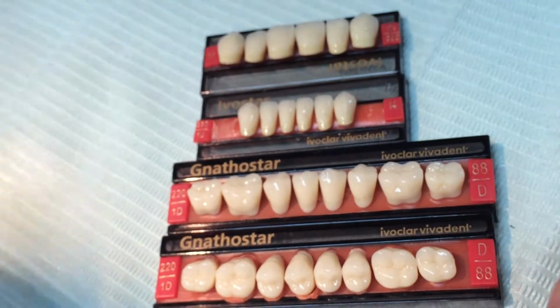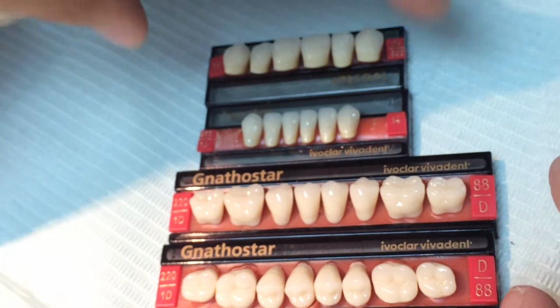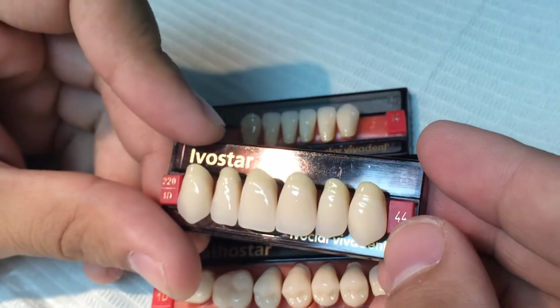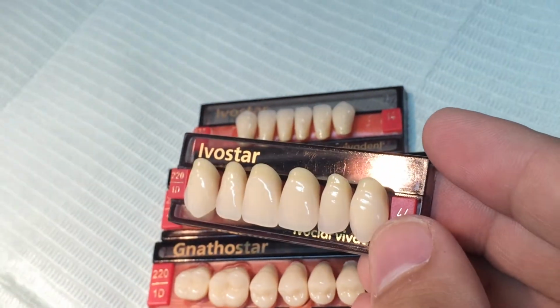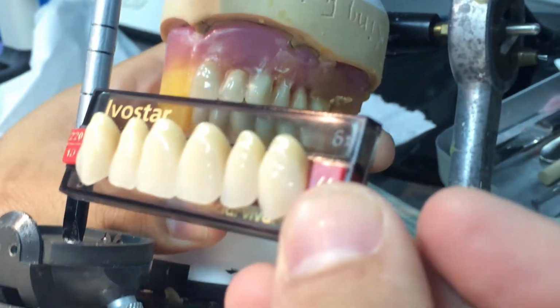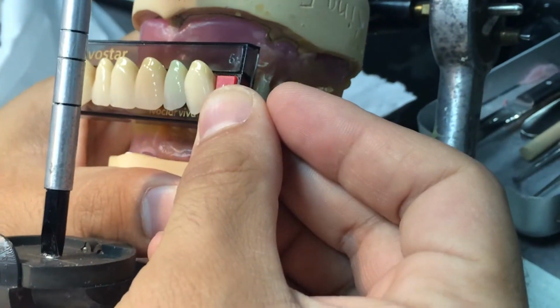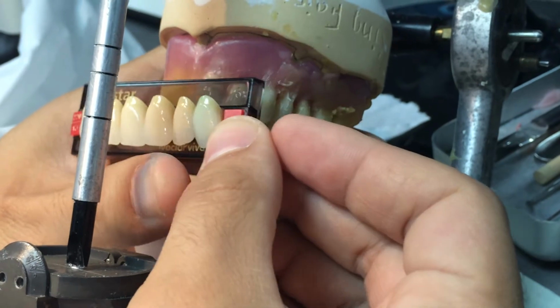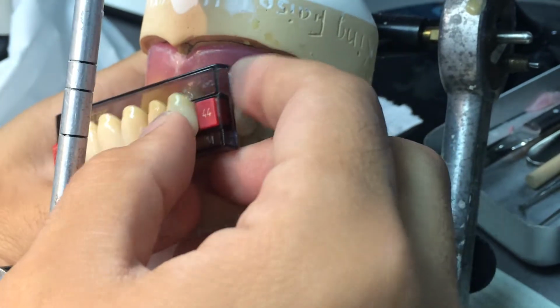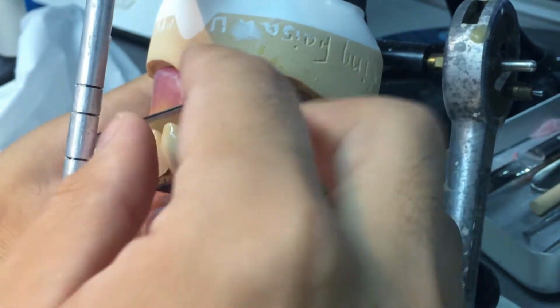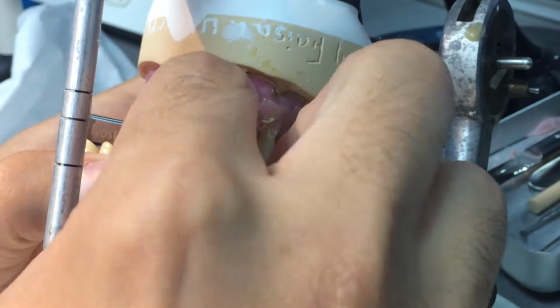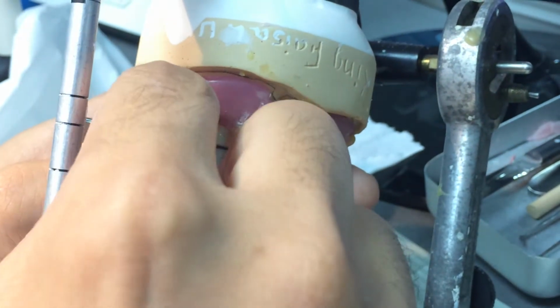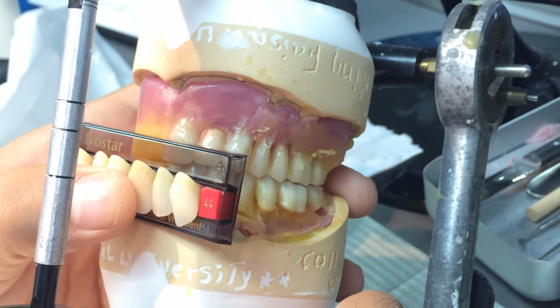Okay, how about right and left? Let's say this is the anterior teeth, and here is your articulator. You'll take the teeth set, just imagine it's going to be like this. If you take this canine, it's going to be on the same side. The lateral goes to the same side. Also the central goes on the same side.